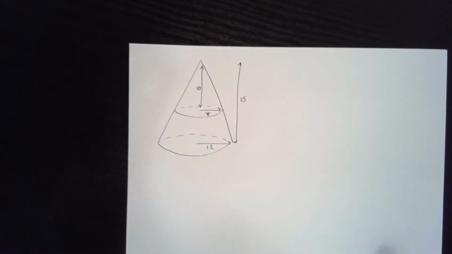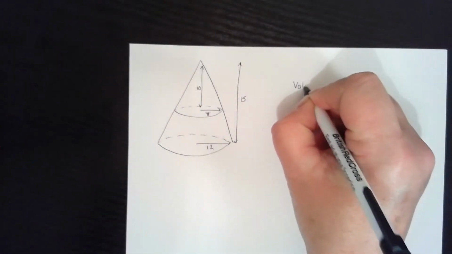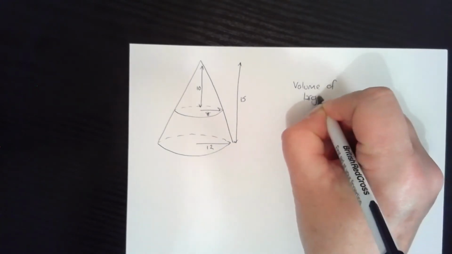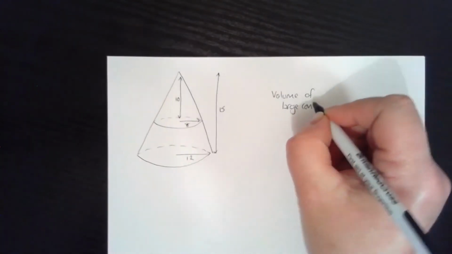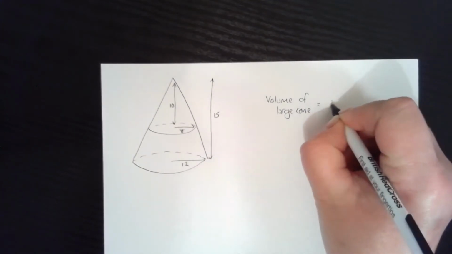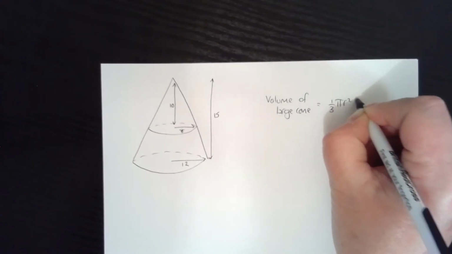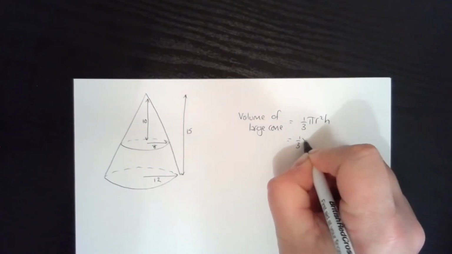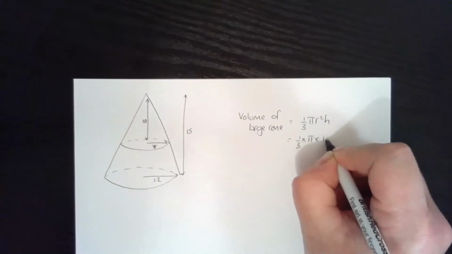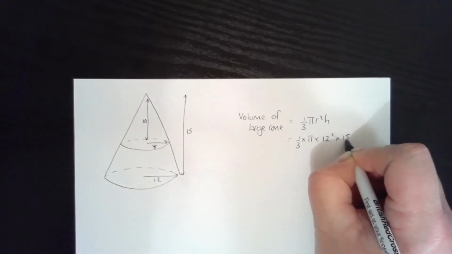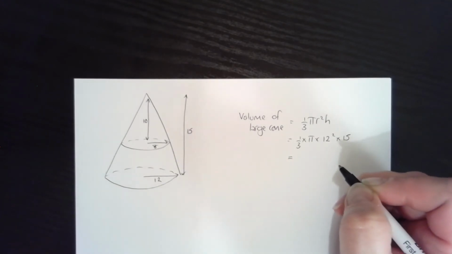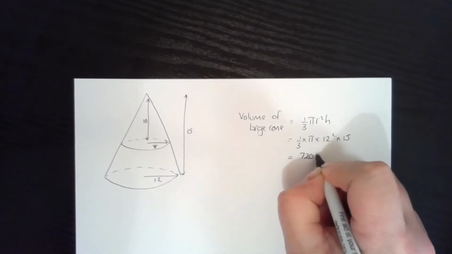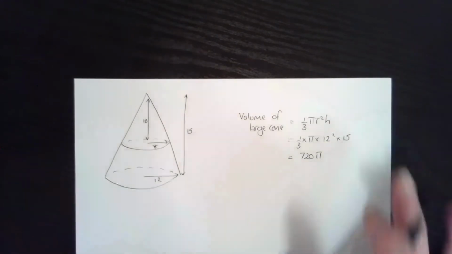So the volume of the large cone is going to be equal to 1/3 pi r squared h for the large cone, which would be 1/3 times pi times 12 squared times 15. Simplifying that gives me 720 pi. Let's leave it like that so we don't have to worry about any rounding.